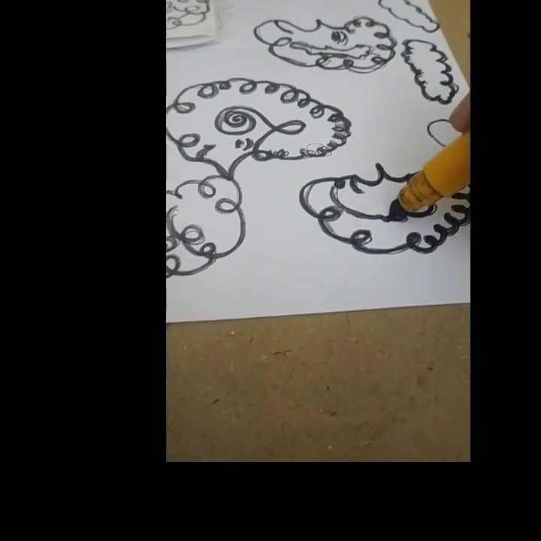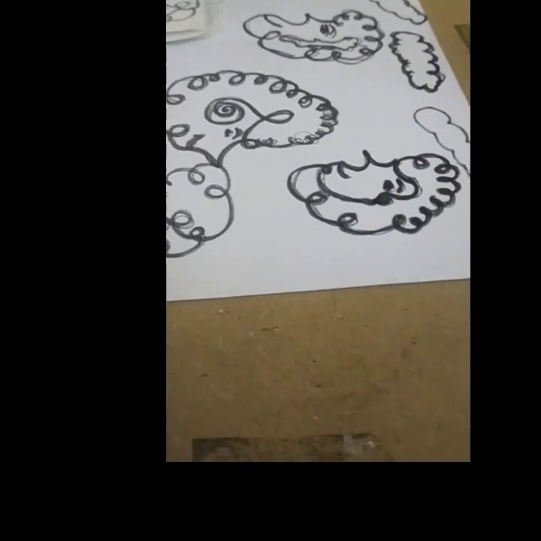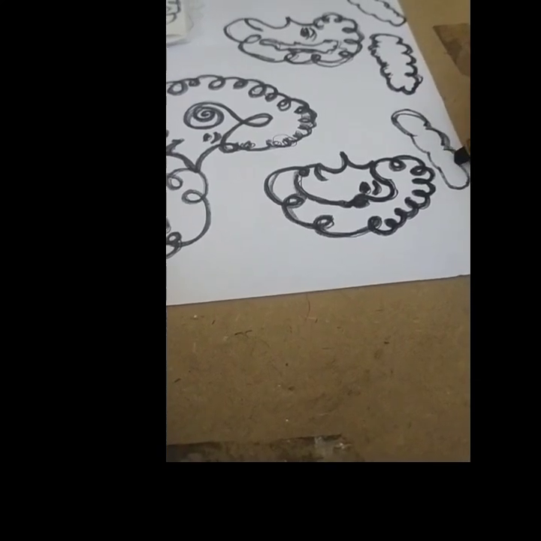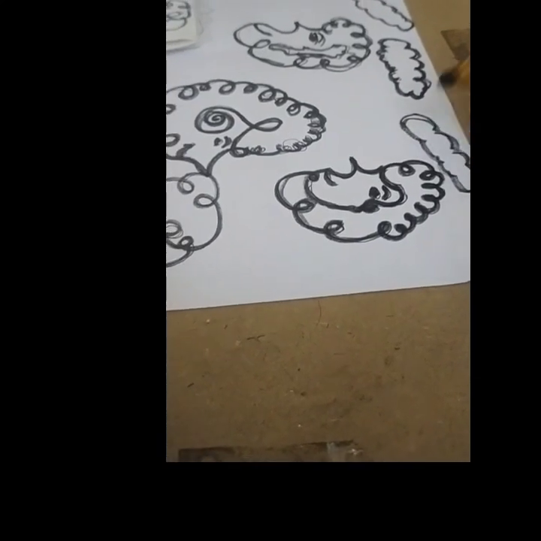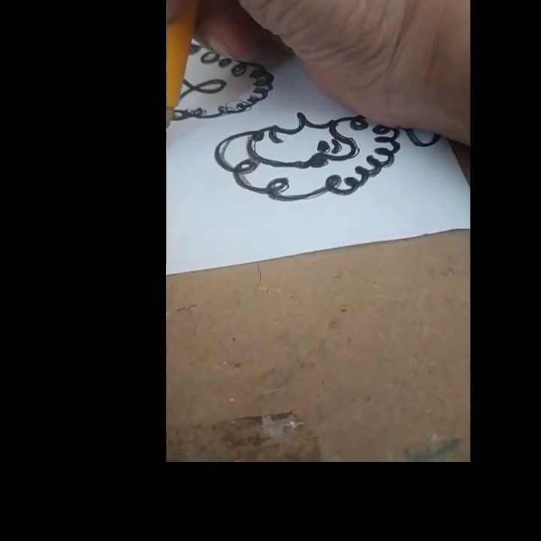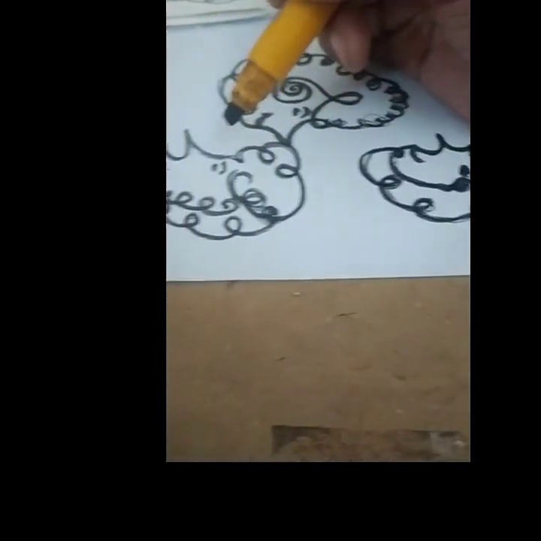children love scribbling and they will like activities like this. And you can draw it in any color you want, black or any color of your liking. Or you can take black for the hair and brown for the face.